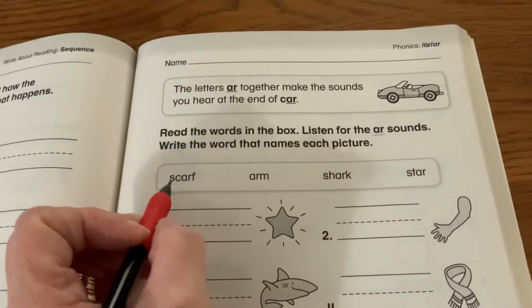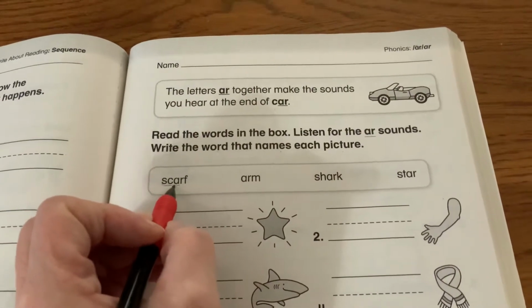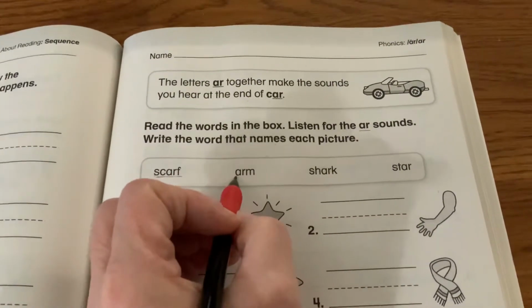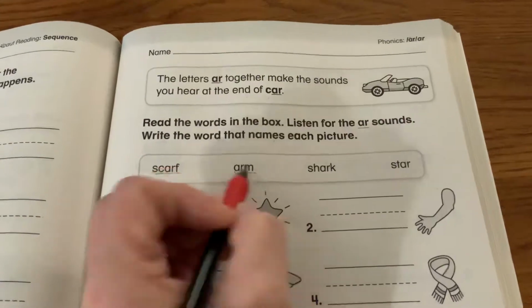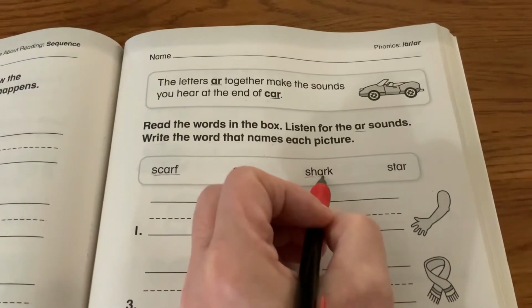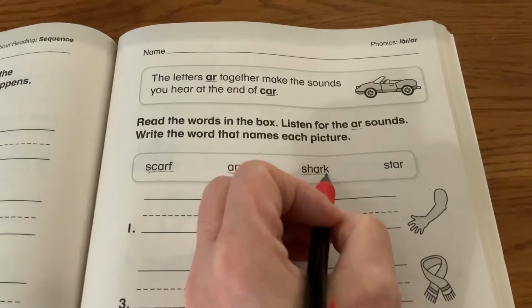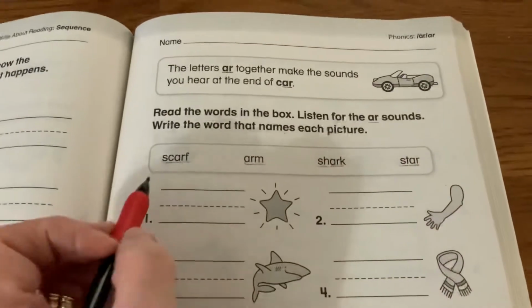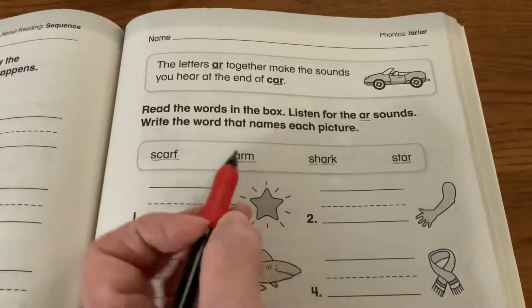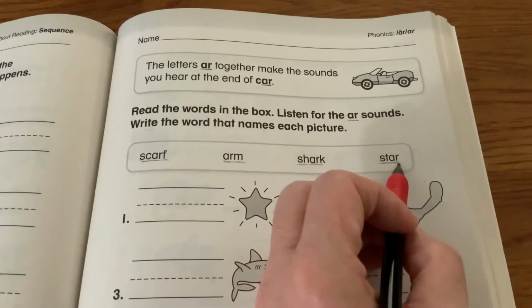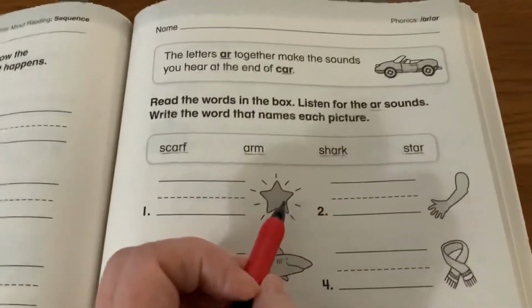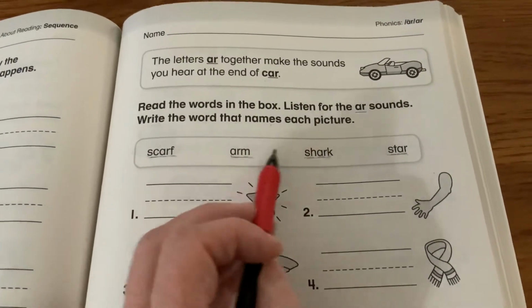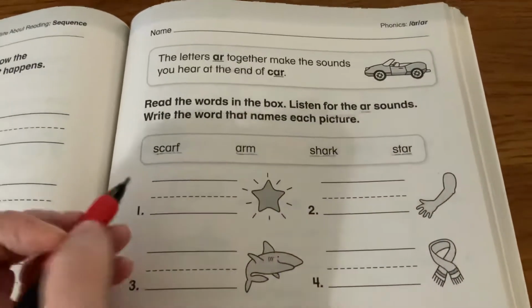So we have scarf, arm, shark, star. The first one is a picture of what? Is it a scarf, arm, shark, or star? Of course, it's a star.